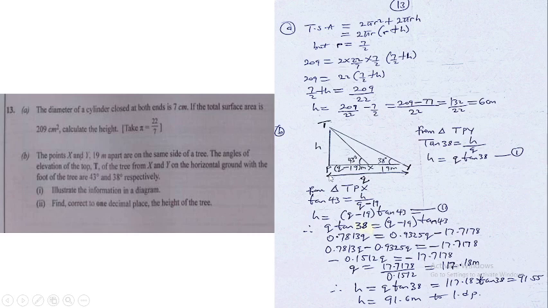Let's call the distance from P to Y as Q. If P to Y is Q, that means we know P to X to be Q minus 19. Don't forget that if P to Y is Q, then X to Y is 19. That means P to S will be Q minus 19.